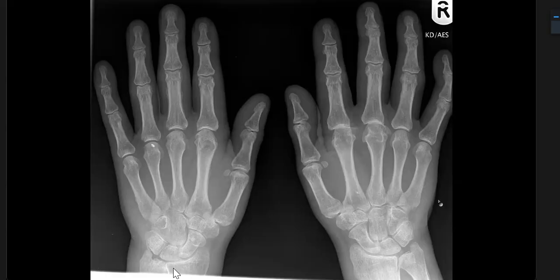And also check for primary hyperparathyroidism. Sorry, did you say parathyroidism or hyperthyroidism? Hyperparathyroidism. Okay. Yes, this may be primary or secondary due to renal disease. So I would check the clinical history of this patient to compare with prior imaging.